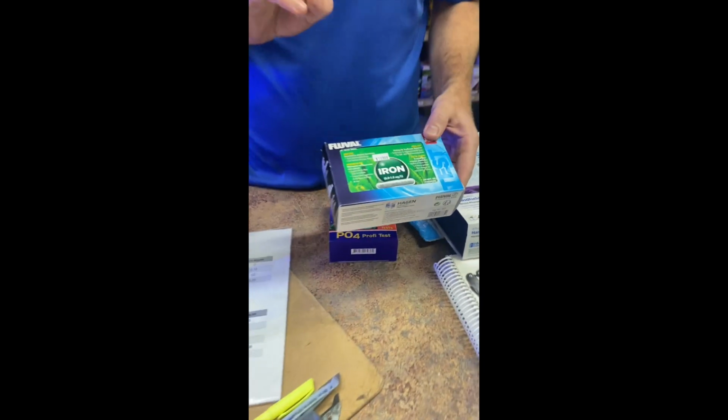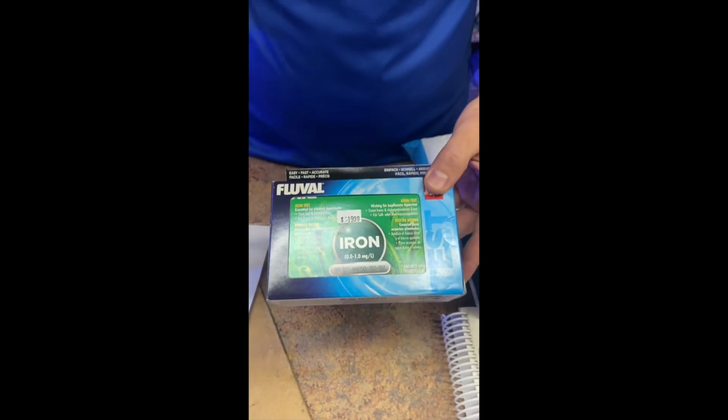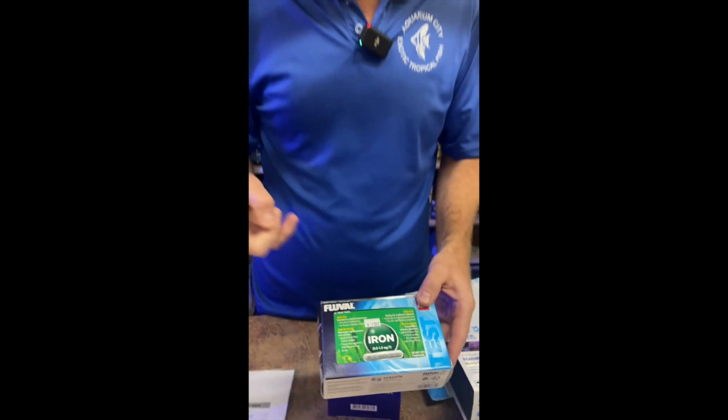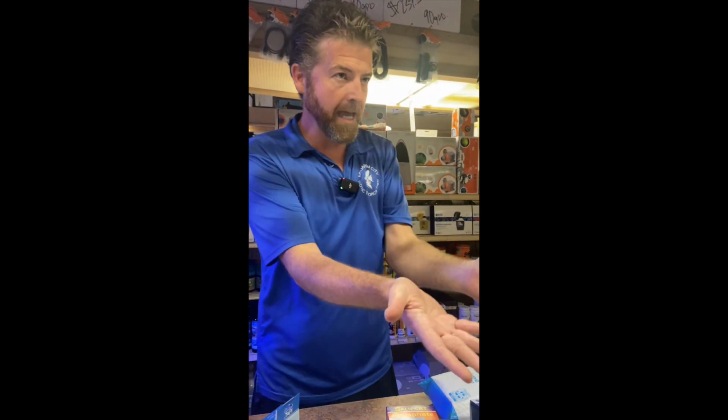This gives us two types of iron. This gives us free iron and chelated iron. There's two different styles of iron. The liquid that you're adding from Seachem as an example, or usually any of your brands, is going to be the free iron.